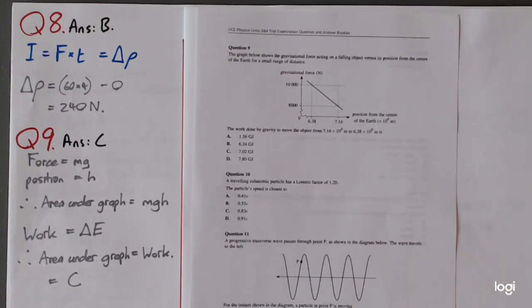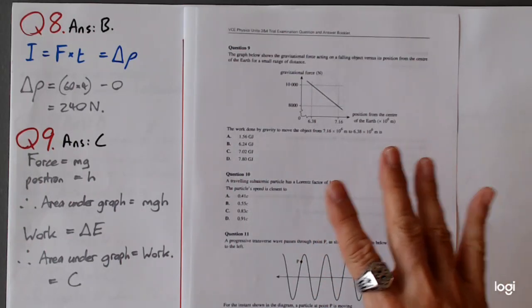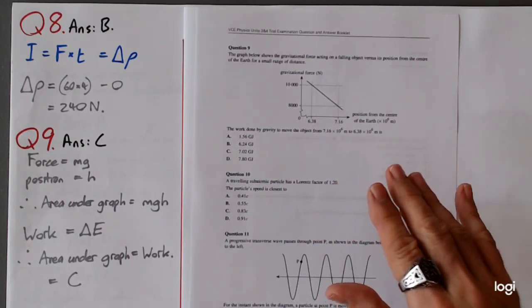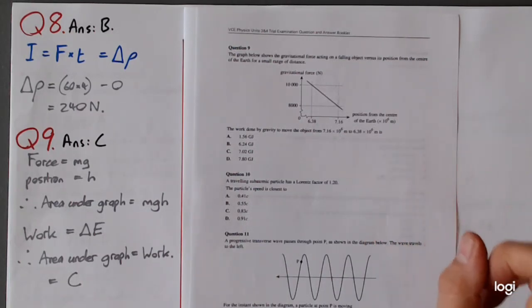And the area under the graph is the work done because that's the change in energy. Turns out to be C, but that's how to do it. There is a much longer, more laborious way to do it involving calculating stuff. But really, again, this is worth 1 mark. They were expecting you to try to find the short way, and that's the shorter way.